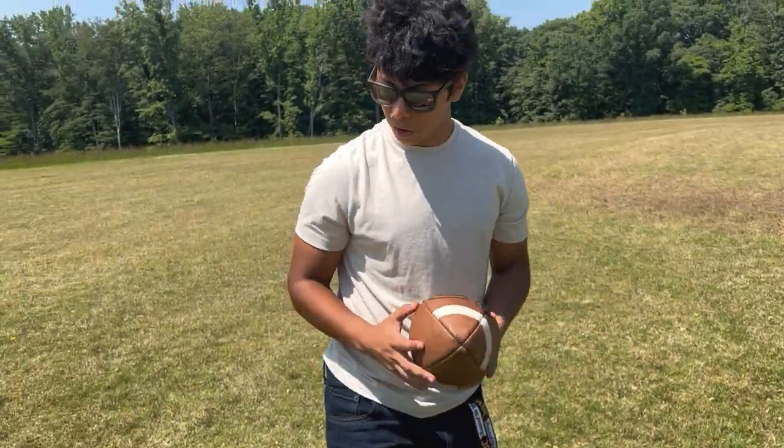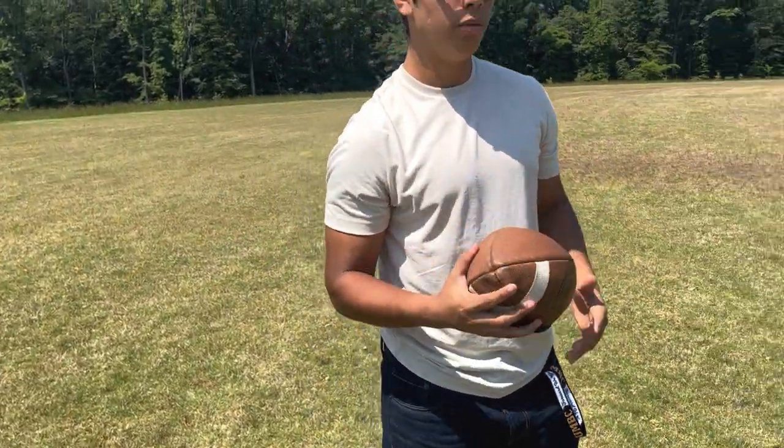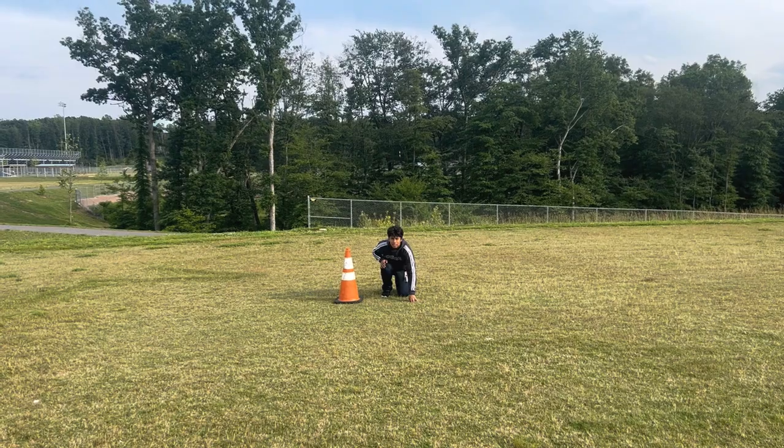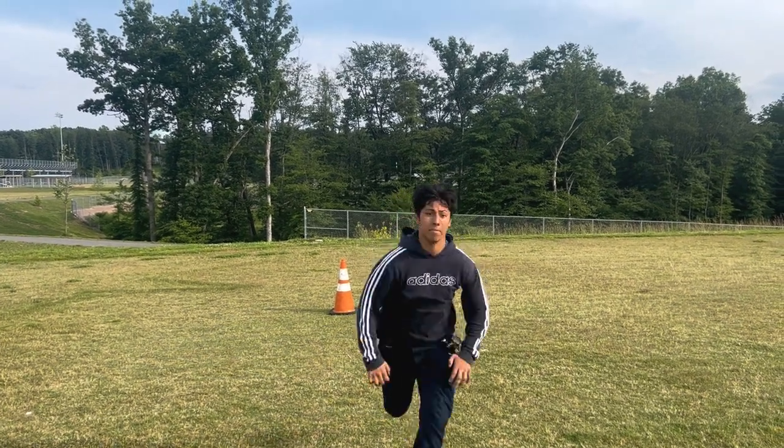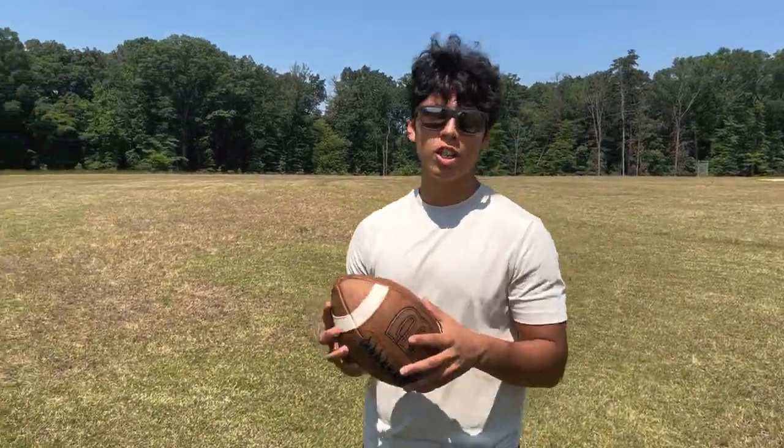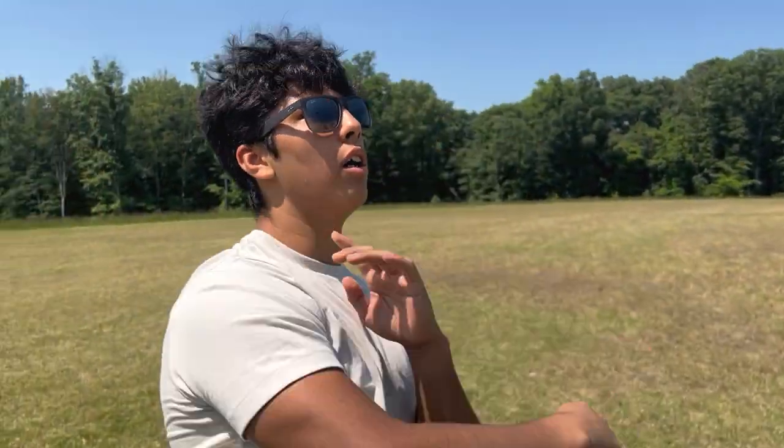Acceleration is how fast your velocity is changing. So if I go from a walk to a run, you can say my acceleration increased. All of these are mathematically related, but for the purposes of our show, all you need to know is that that's what we're going to be using to describe motion.